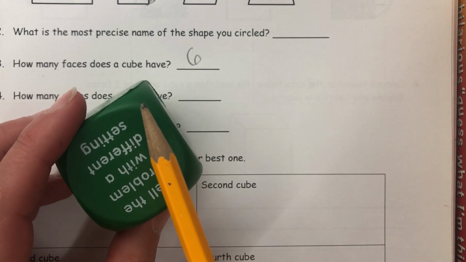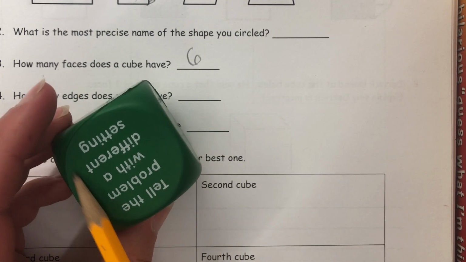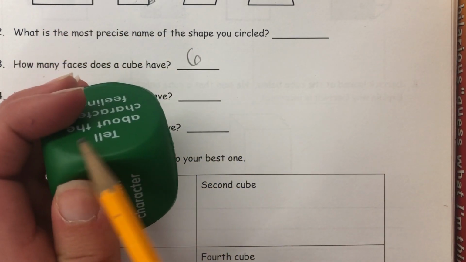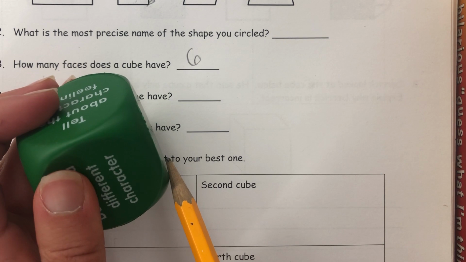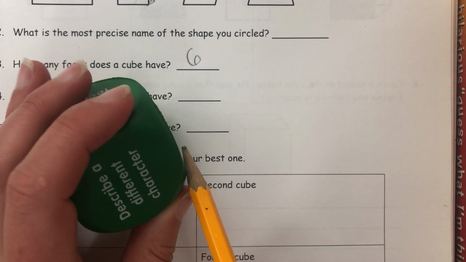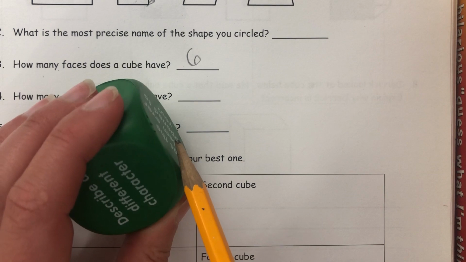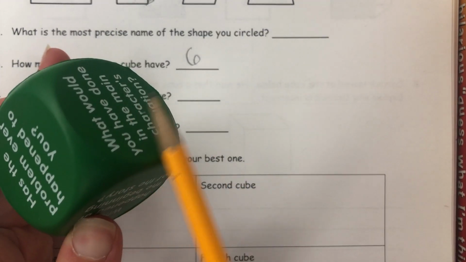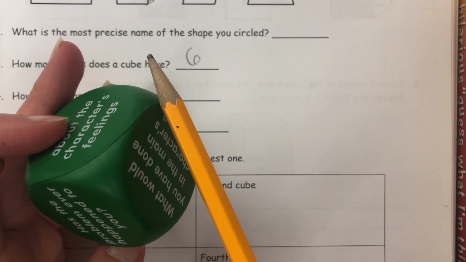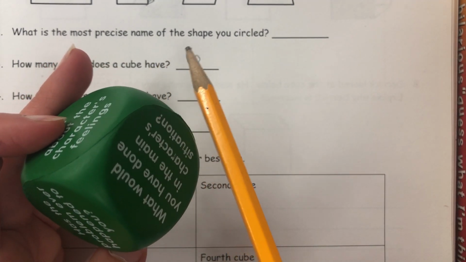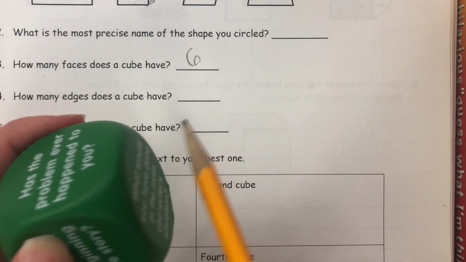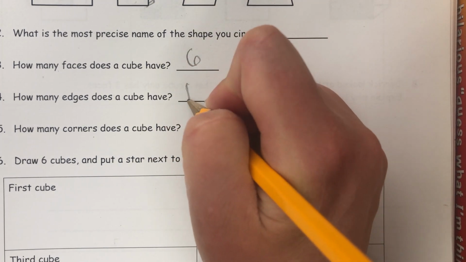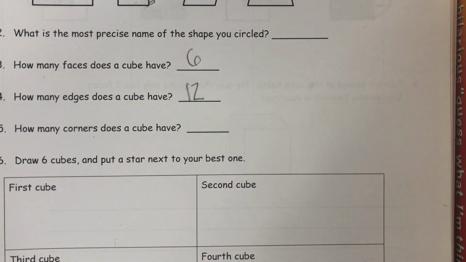So let's count the edges very carefully. We've got 1, 2, 3, 4. Okay, so we've counted all these edges. 1, 2, 3. Okay, so that's 7. And then we have 1, 2, 3, 4, 5. So that's 7 plus 5, that's 12. Okay, 12 edges. So it has twice as many edges as it does faces.